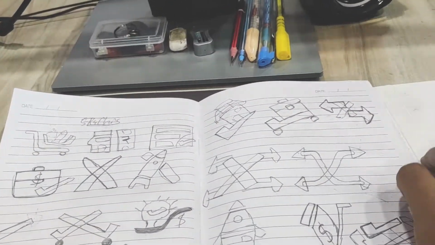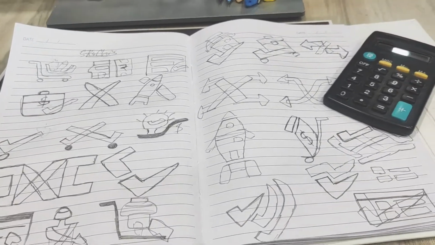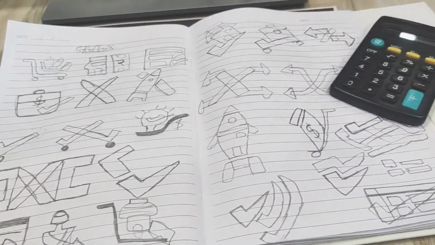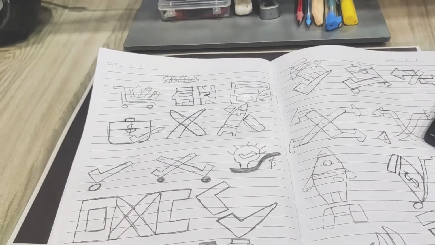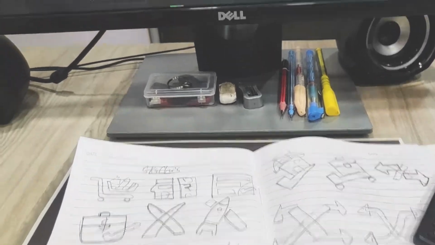So those are the sketches. I'm not 100% satisfied with the sketches, but we have a time limit, so we have to respect our time. So that's all for sketching, and we are going to continue tomorrow.